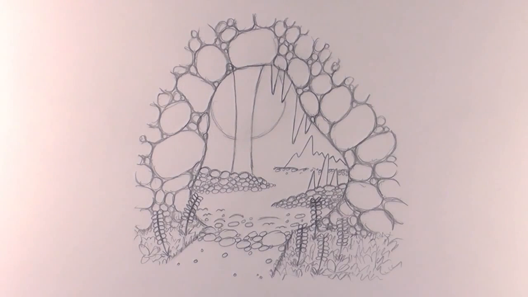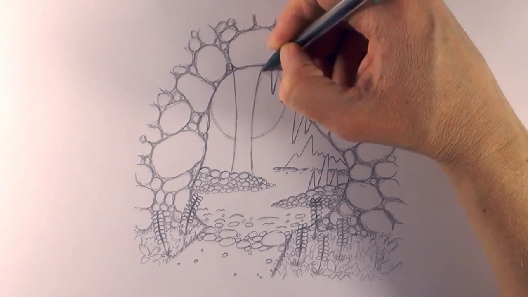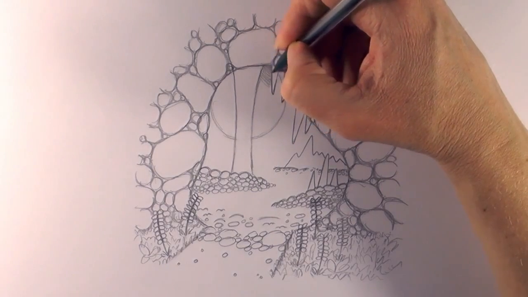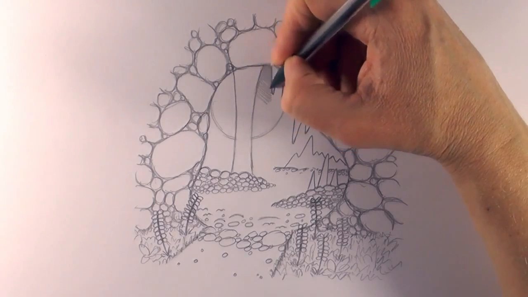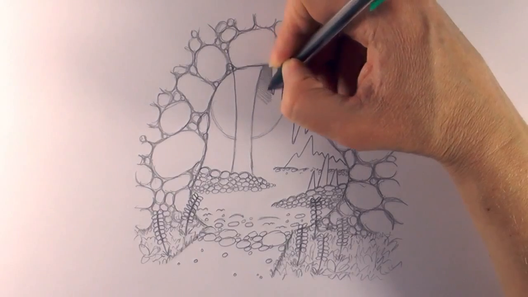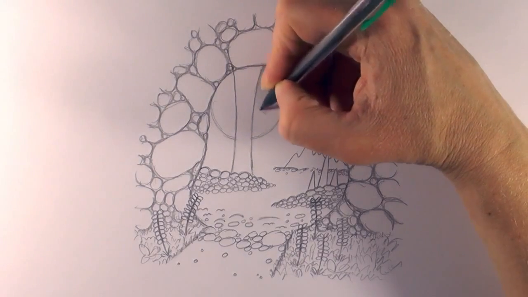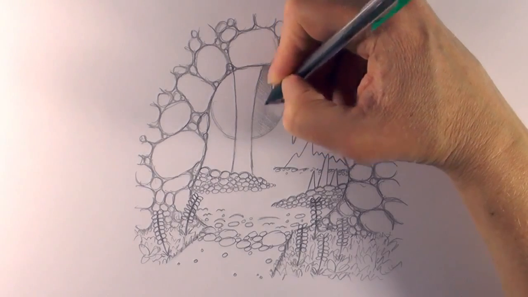So I'm just going to go back in now and add a bit of gradient shading to add more depth to our picture, so to our dragon's cave. So I'm going to start up here and just shade down. I'm pressing a little bit harder towards the top, getting a little bit lighter as we come down.